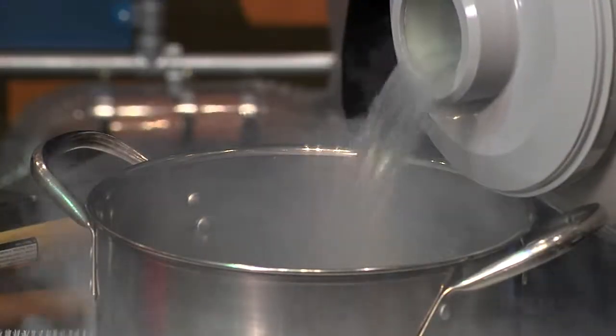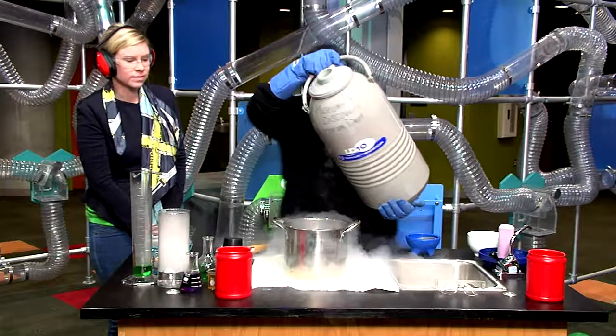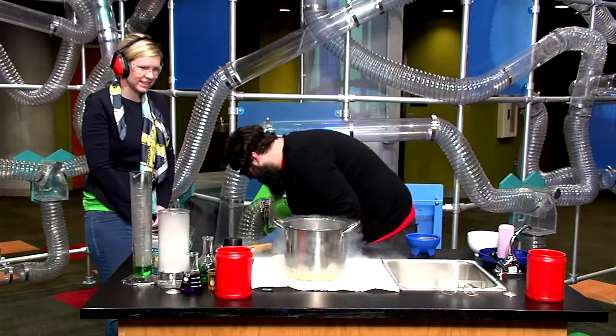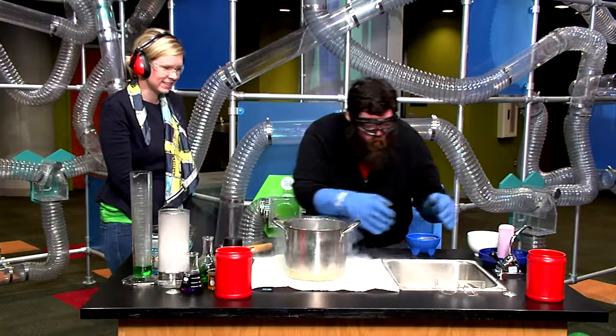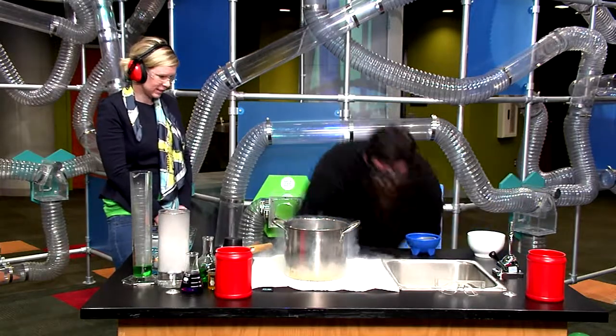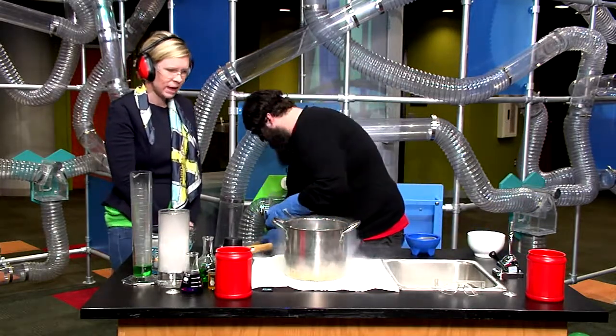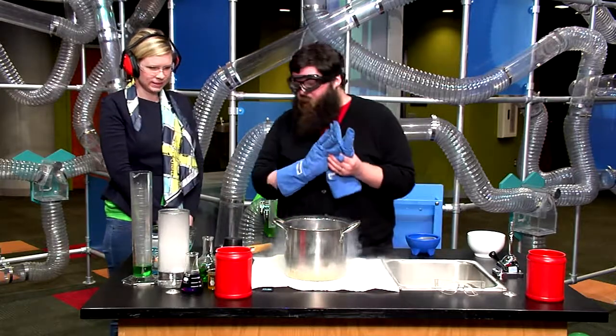So now, Kendall, can you see there is a liquid in this pot? Yes. Can you see that it is boiling, or appears to be boiling? Yes. What do you normally do when you have a pot of boiling liquid on your stove at home? Spaghetti. You put spaghetti in it. We don't have any spaghetti.